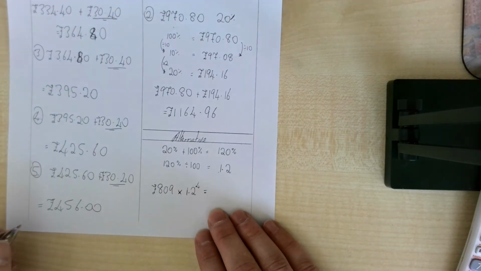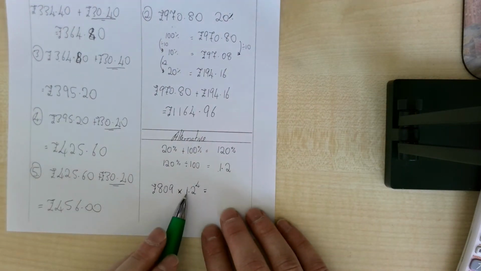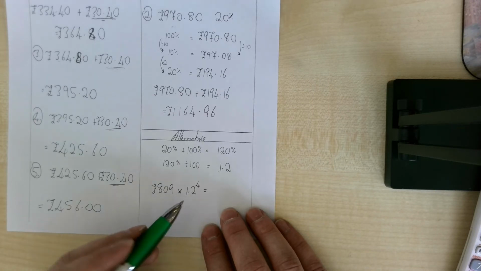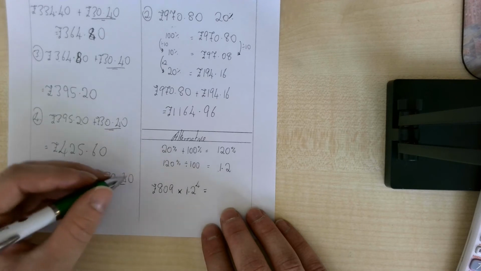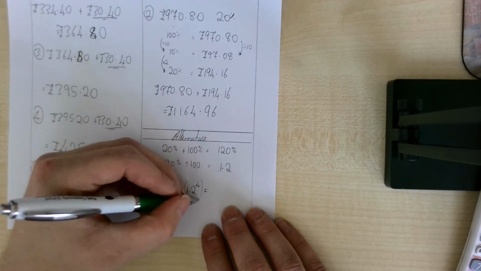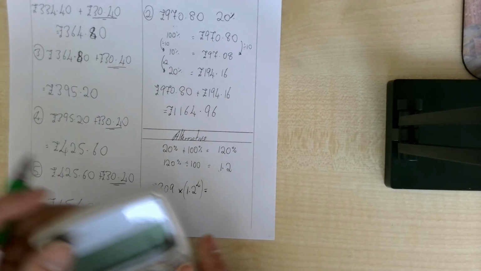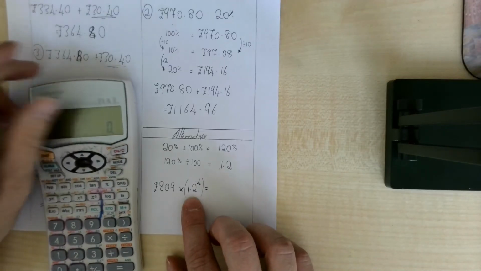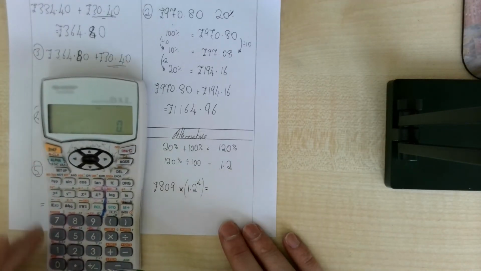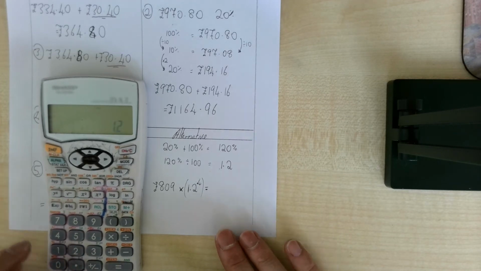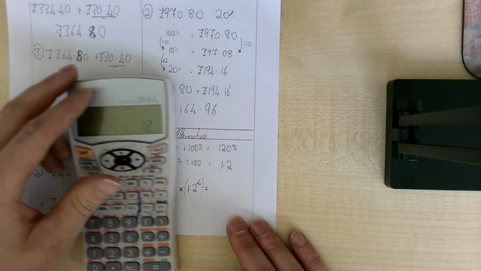and equals. What you should note on this bit here is here's an indice, so we want to do the indice before we do the multiplication. It might help in your calculator if you're doing this in one go to put it into brackets like so. I'll do it a little bit slower. What we'll do is, let's just do the bit in the brackets first and see what that is. So it's 1.2, and I want to get to the power of 4.